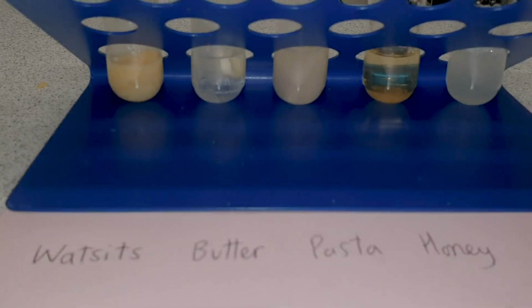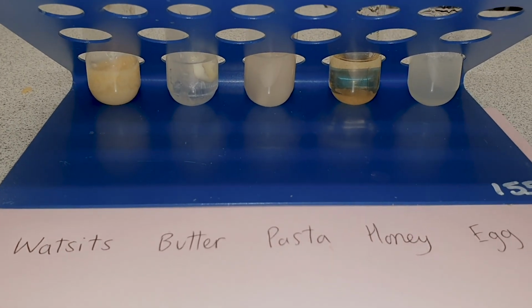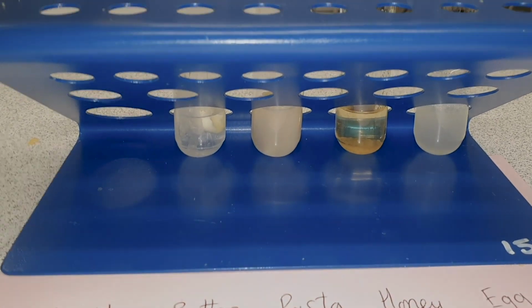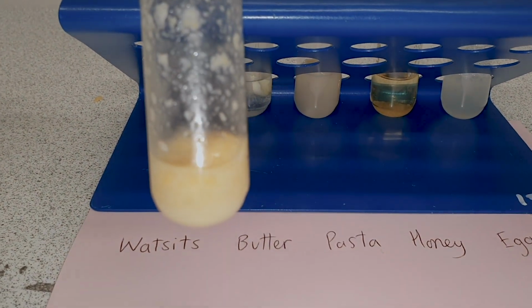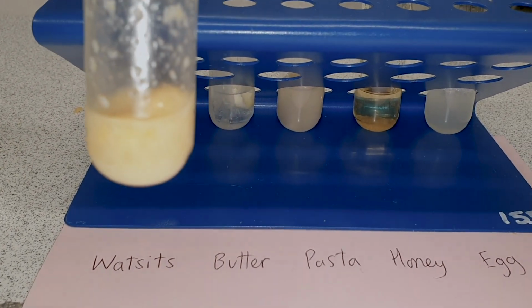So these are the results. You can see that in the boiling tube with the Wotsits and the butter, there is a slight cloudy layer on top.